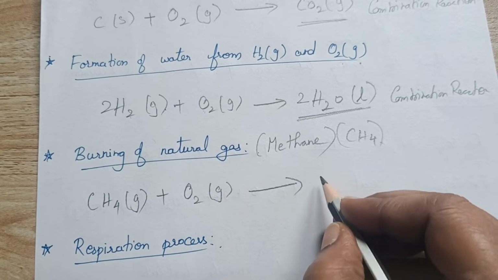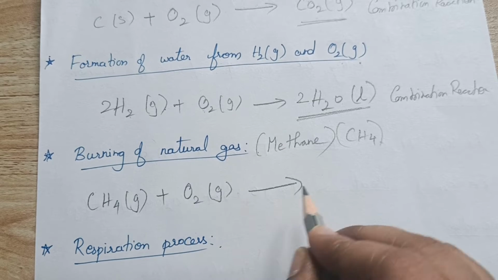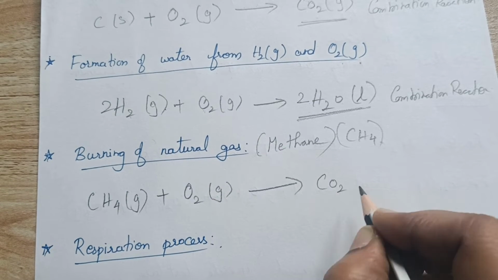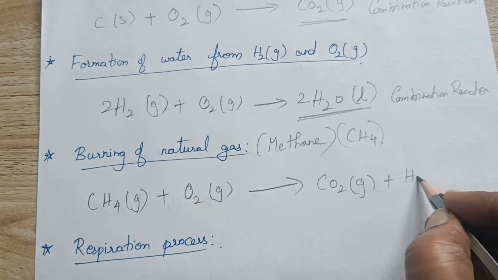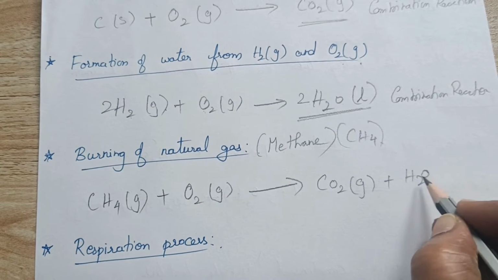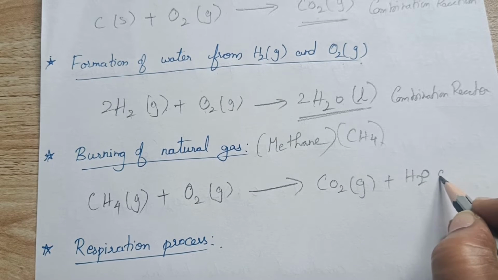When natural gas is burning, you will get carbon dioxide gas plus H2O. This is in the form of vapor, so you can write it as gas.